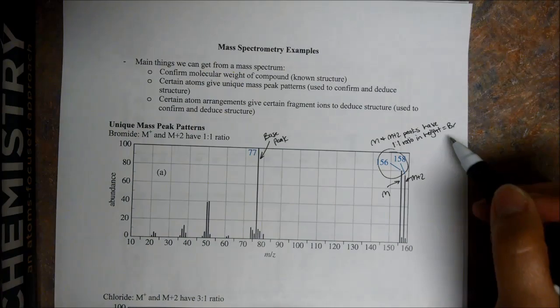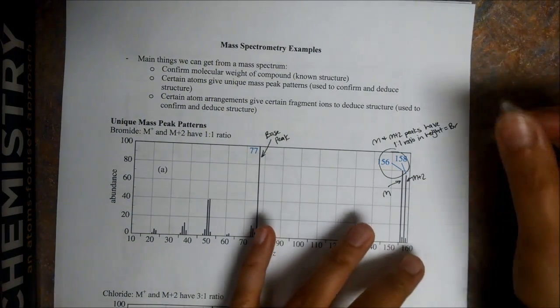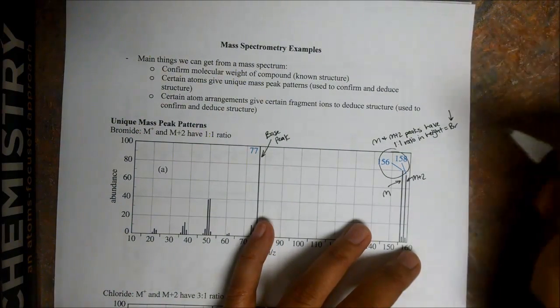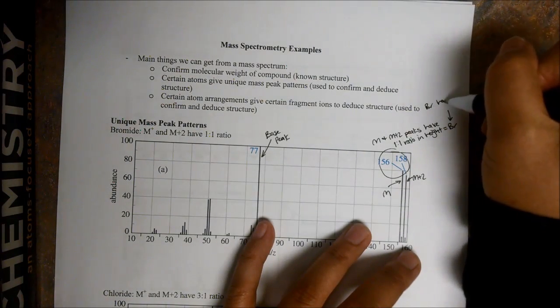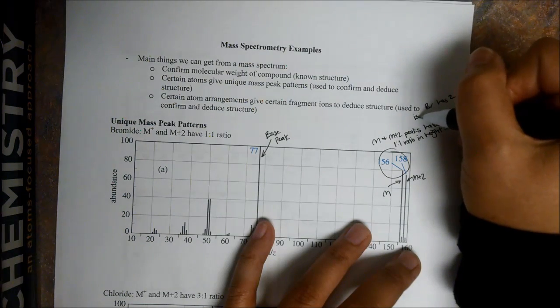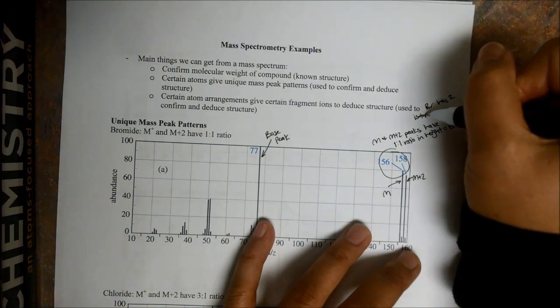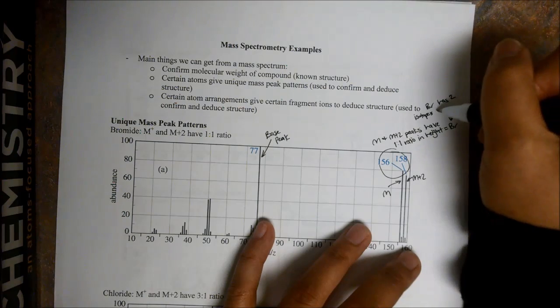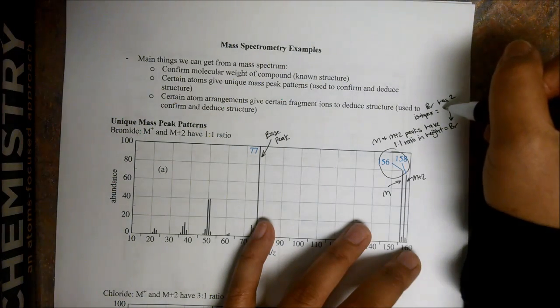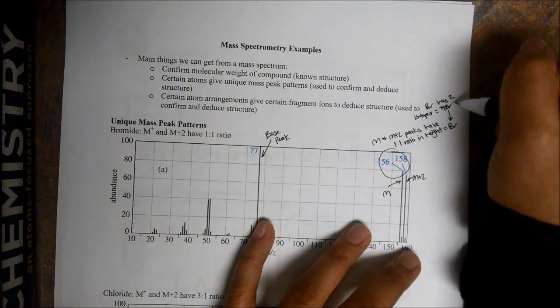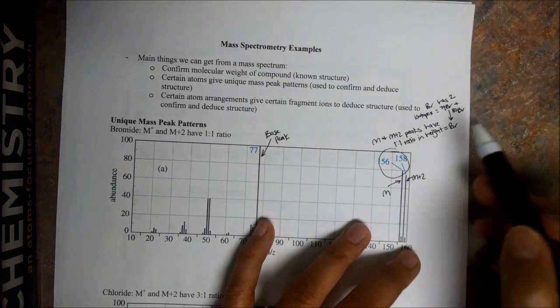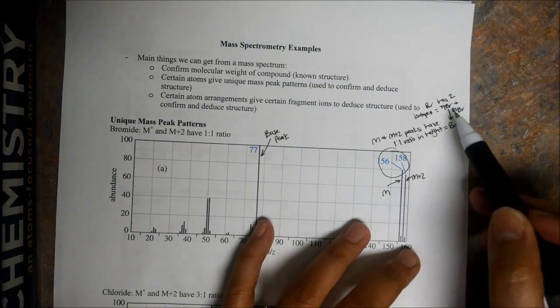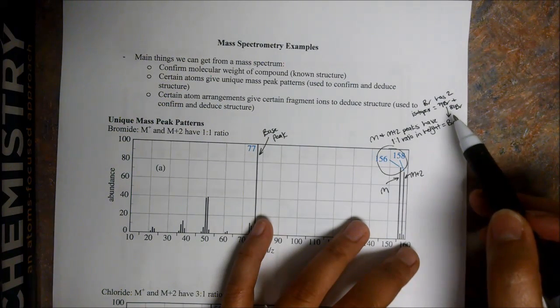Does anybody know possibly why? It's kind of hard because you guys haven't seen this before. But this is because bromine is present in 2 isotopes. Okay? Bromine has 2 isotopes. There is bromine 79 and bromine 81. Can anyone guess what their natural abundance is in the world?